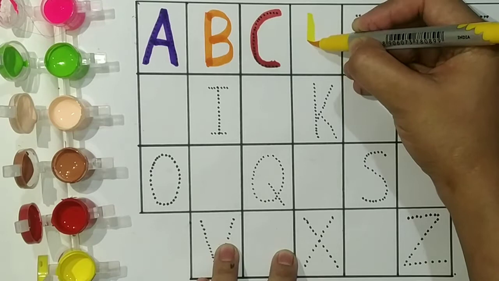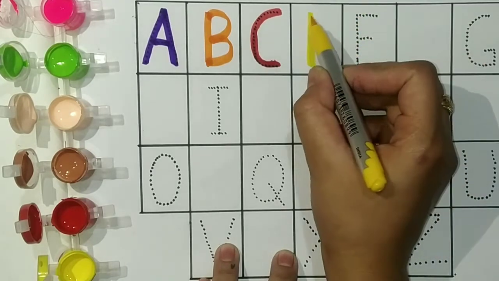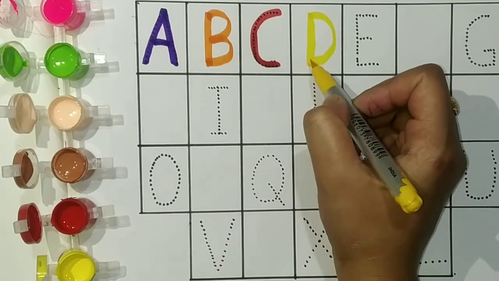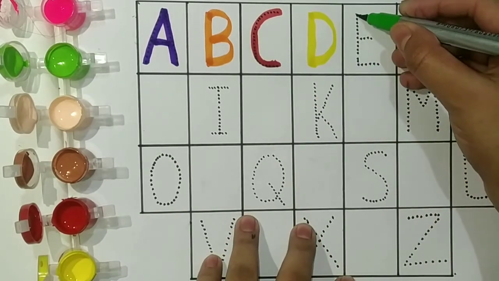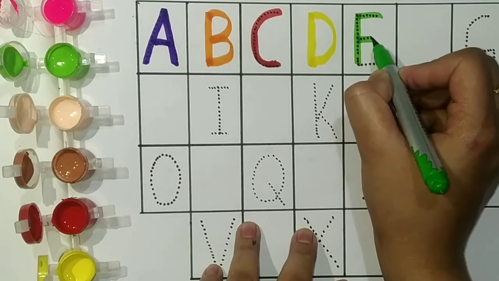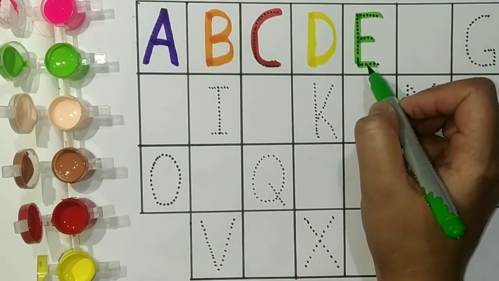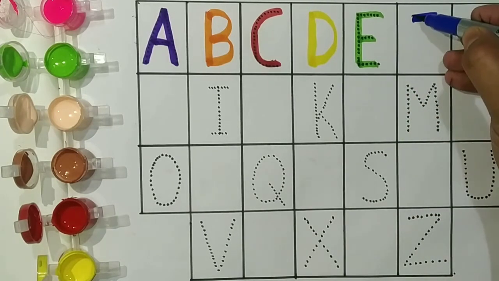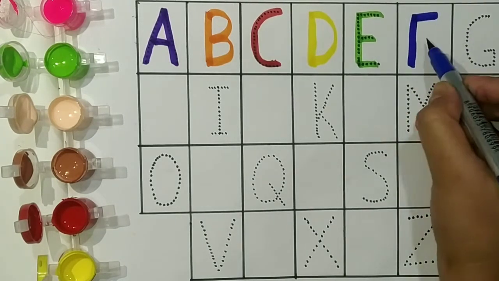Yellow color, D for dog, D for dog. Parrot green color, E for egg, E for egg. Blue color, F for frog, F for frog.